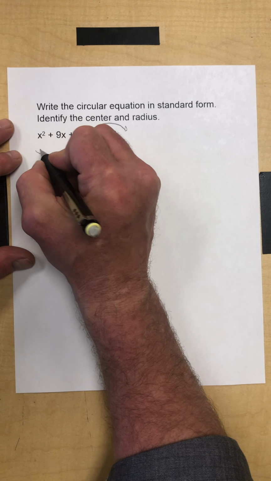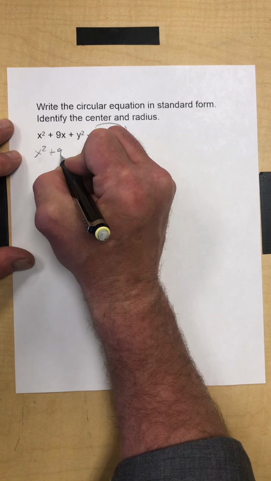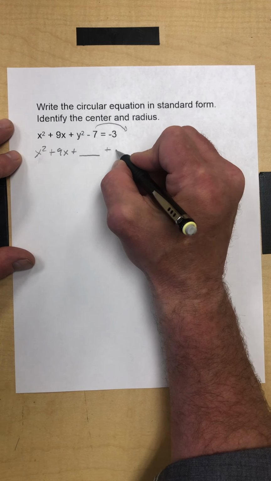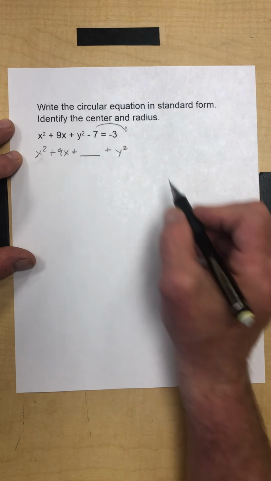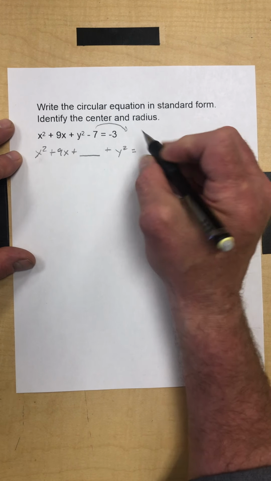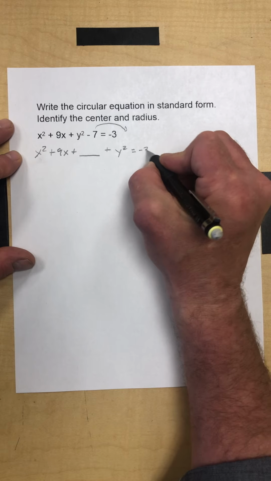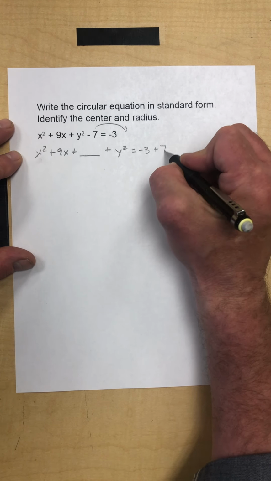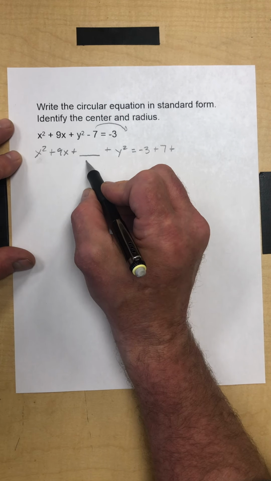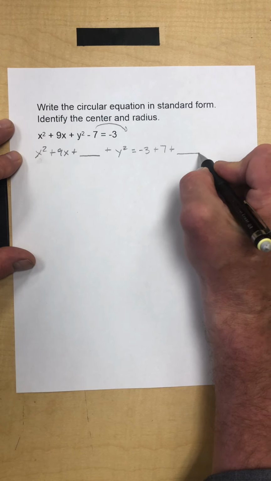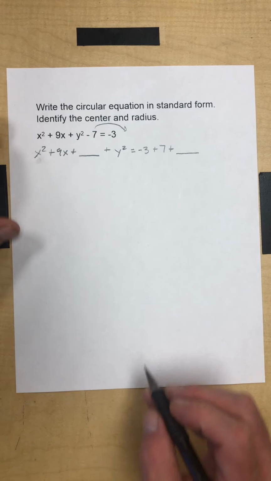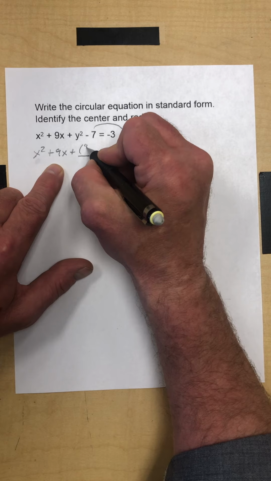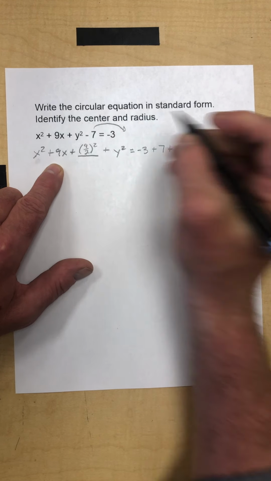So I group together the x squared plus 9x plus, I know I'm going to have something there, plus this y squared, and notice there's no linear term again in y. I have a -3 on the right-hand side. I bring this -7 over so it becomes positive, and then I'm only adding one unknown here, so I just have to add one unknown over here. So we take 9, take half of it, and square that.